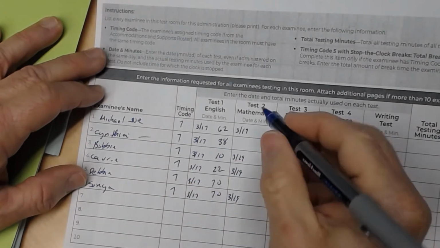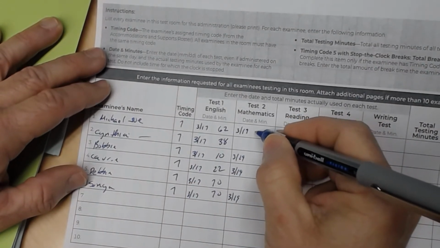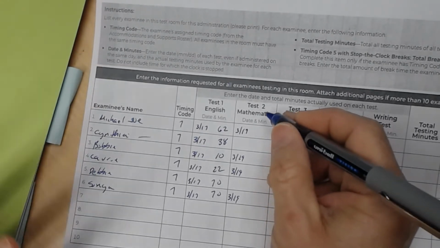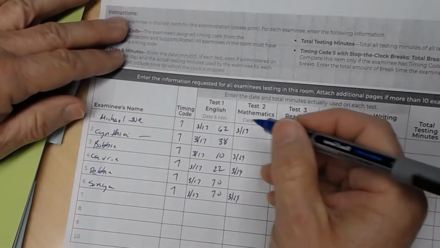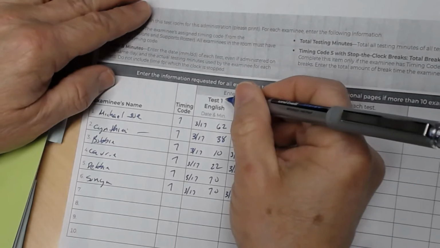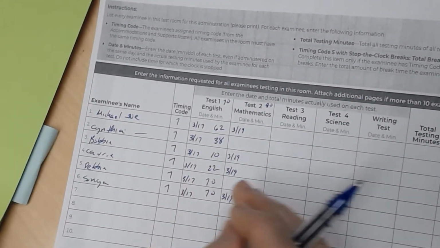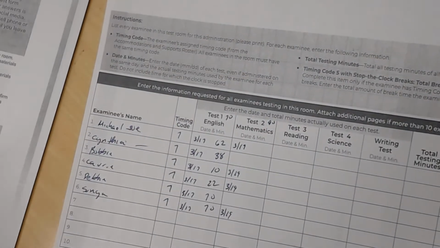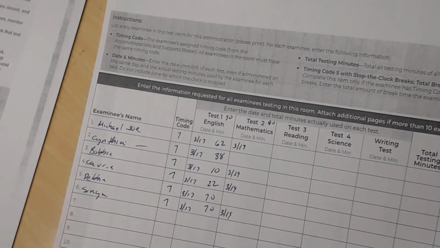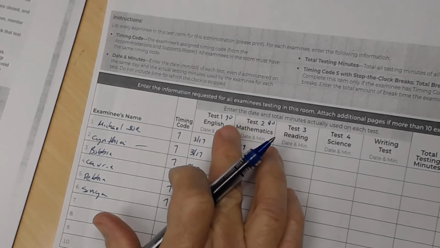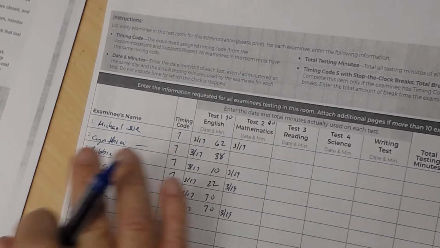You do the same thing. You count the number of minutes. So when a student finishes a test, you indicate the minutes. So let's say test 2, remember, was 90 minutes. So it's a good idea if you want to, you put 70 here, 90 here, and then whatever test 3 is. Let me go back to timing code 7. Remember, this is timing code 7, so make sure I'm using this example timing code 7. The other timing codes are different.